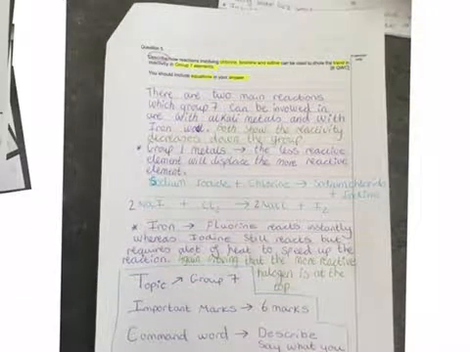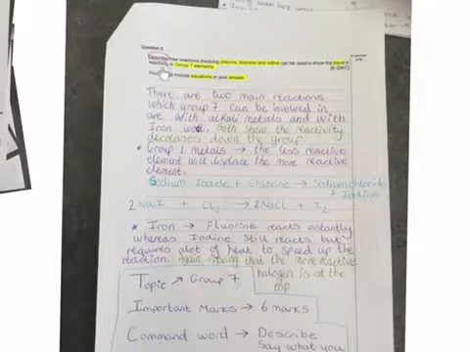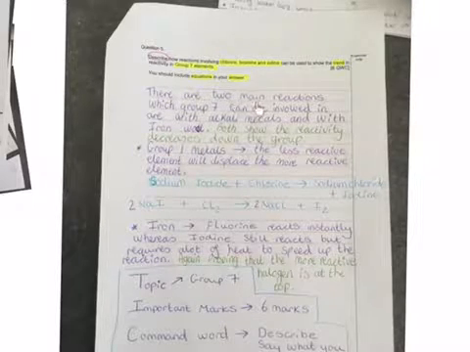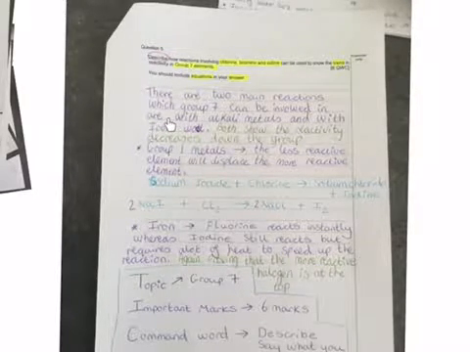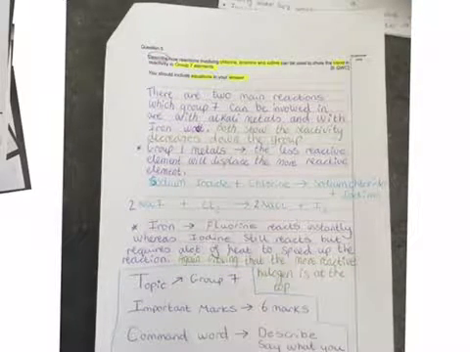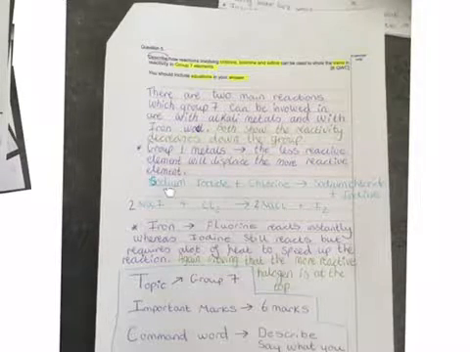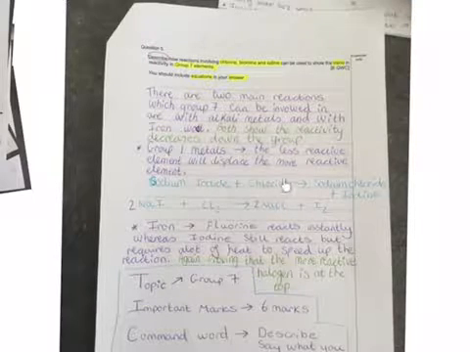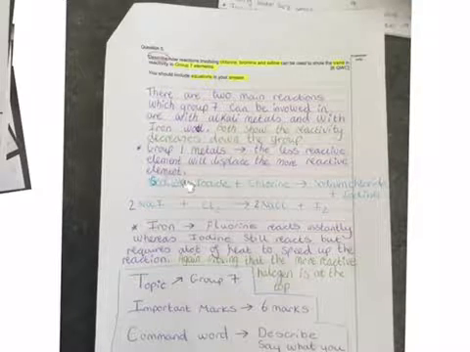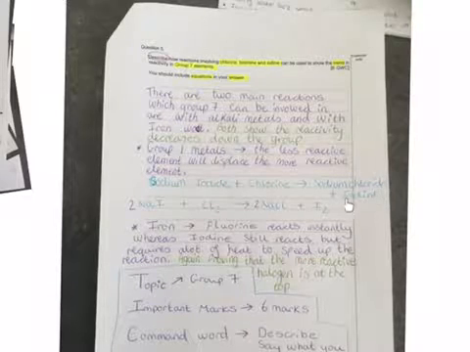So the question: describe how the reactions involving chlorine, bromine and iodine can be used to show a trend in reactivity of group 7. You should include equations in your answer. There are 2 main reactions which group 7 can be involved in, and they are with alkali metals and iron wool. Both show the reactivity decreases down the group. Group 1 metals, the more reactive element will displace the less reactive element. So sodium, iodine and chlorine. Chlorine's obviously higher up in the group, so it's more reactive, so it will displace iodine from the element, and you end up with sodium chloride and iodine.